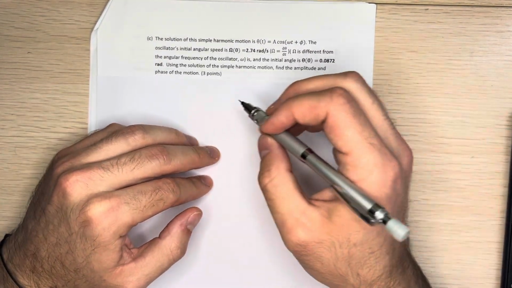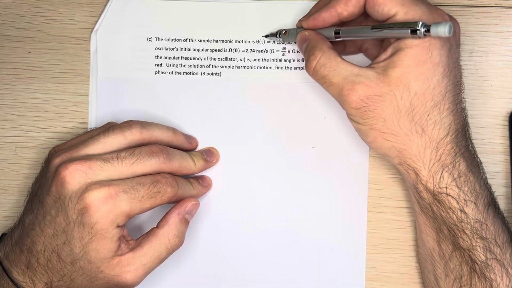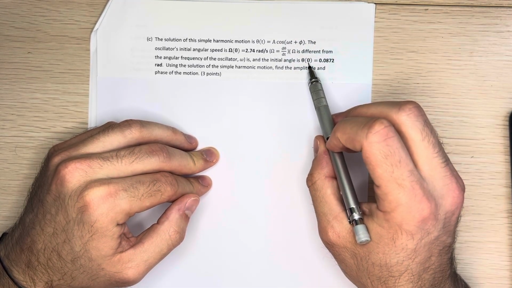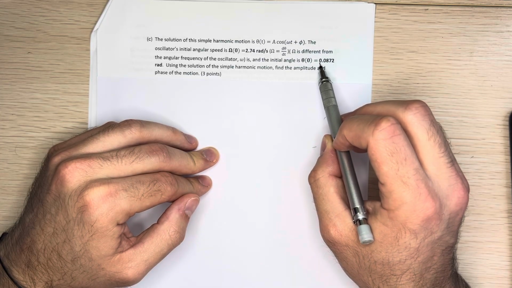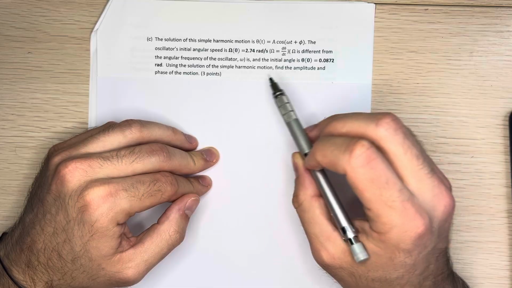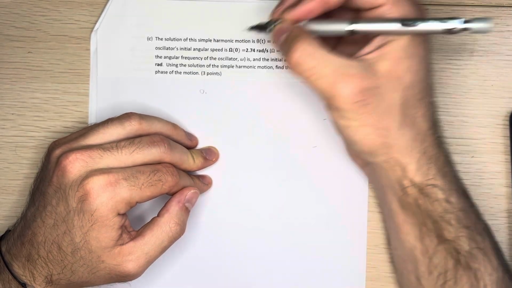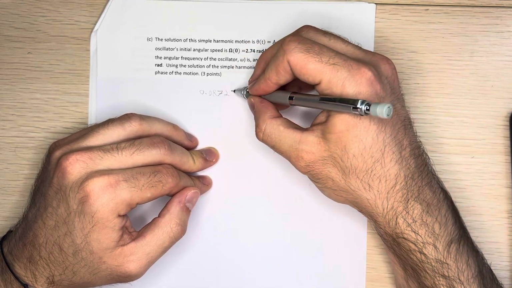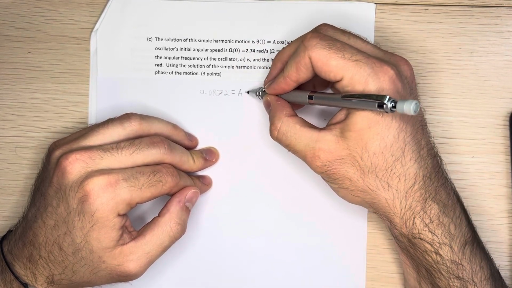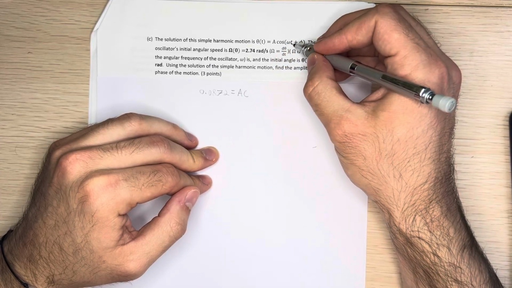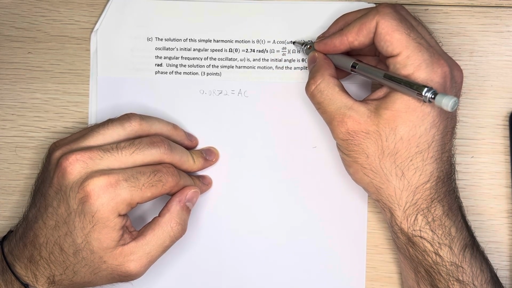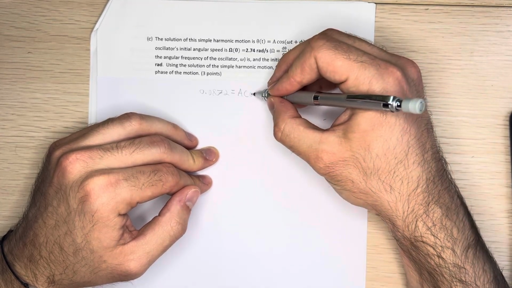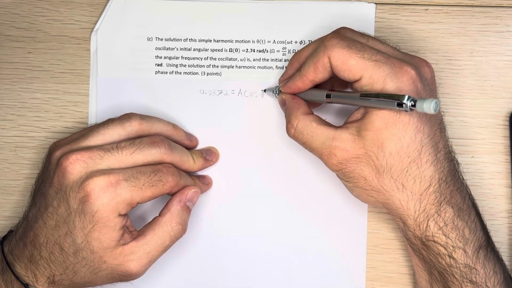So let's start with writing some stuff out. We know that theta of time here is equal to the equation, and we also know that when time is equal to 0, that is going to be equal to 0.0872 rad. So let's write that out. 0.0872 is equal to the amplitude times cosine, and time is equal to 0, so the angular frequency times time is also going to be 0, because a value times 0 is going to be 0. So that leaves us with cosine of phi.